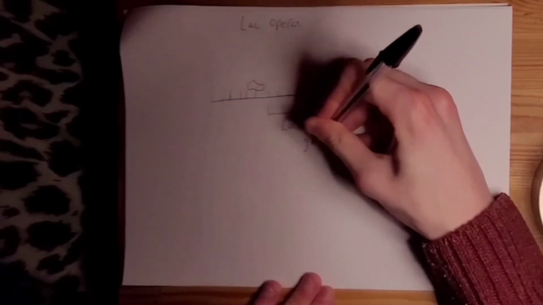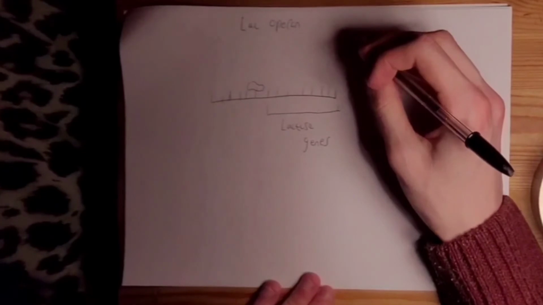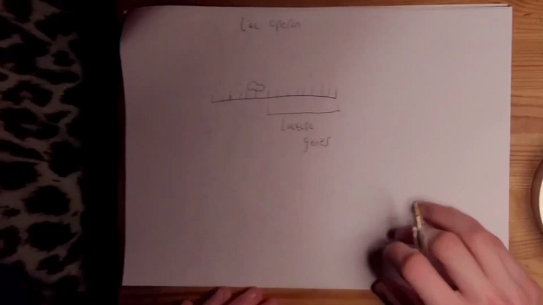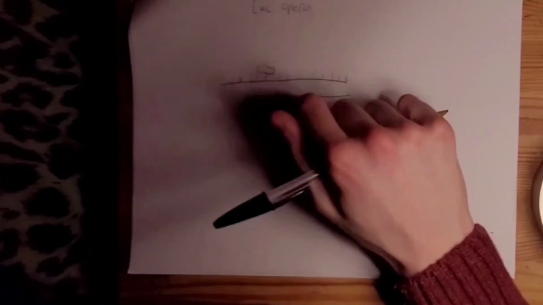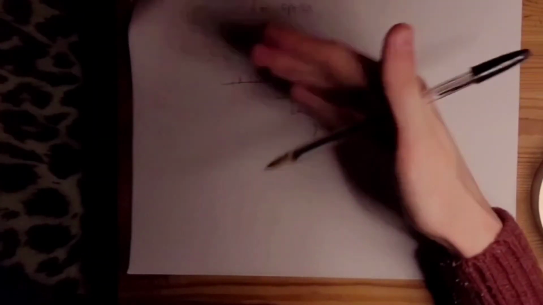We'll just call them lactose genes. Genes in an operon tend to be related in function. So for example, you have all these genes that deal with breaking down lactose, which is a type of sugar.